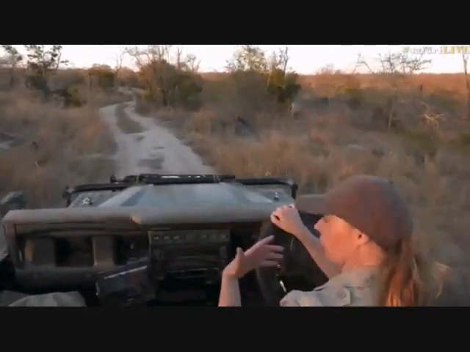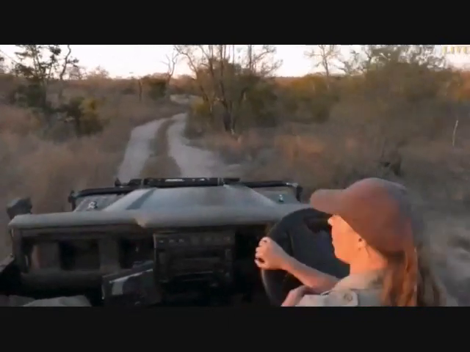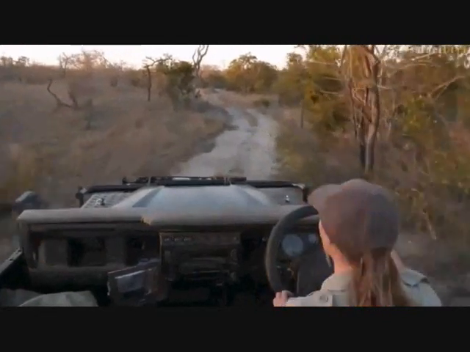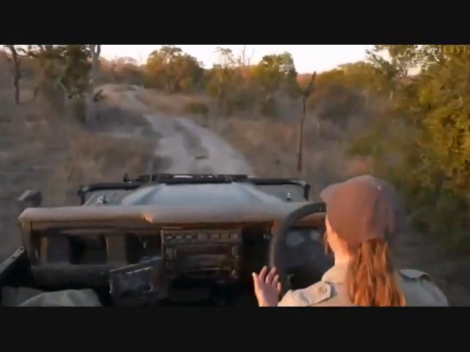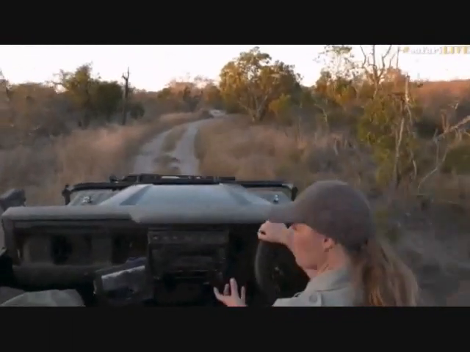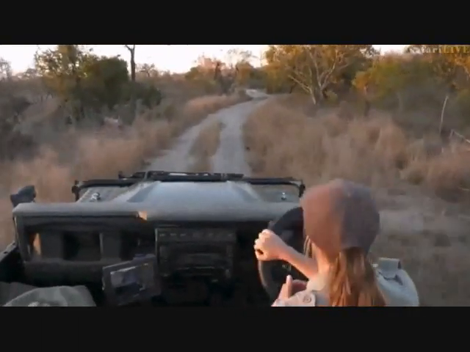So the mane shows that they are strong, especially with it being dark as well, because that absorbs the heat. They have found that males in very hot climates tend to have shorter and lighter manes to help with that.